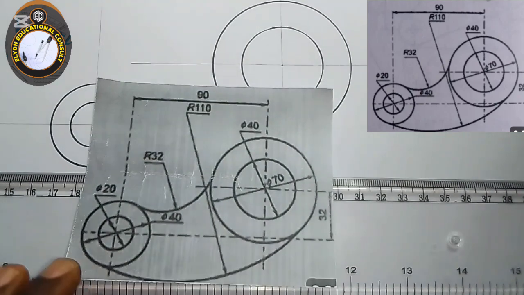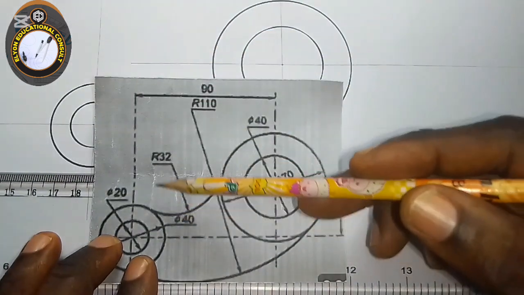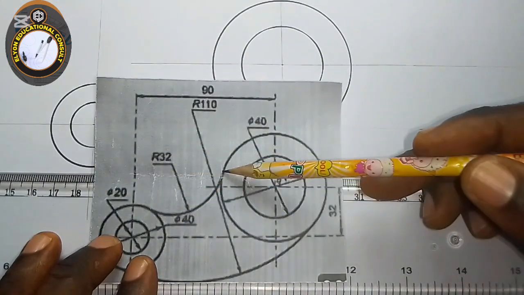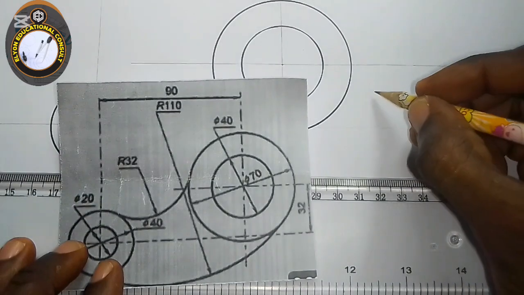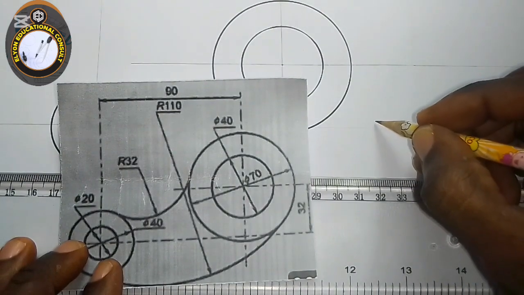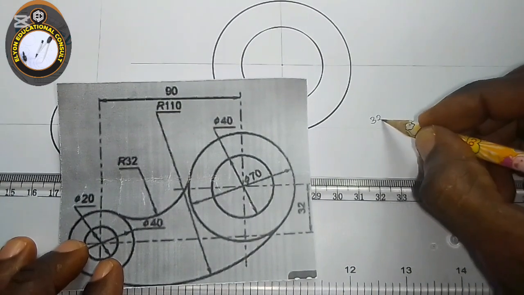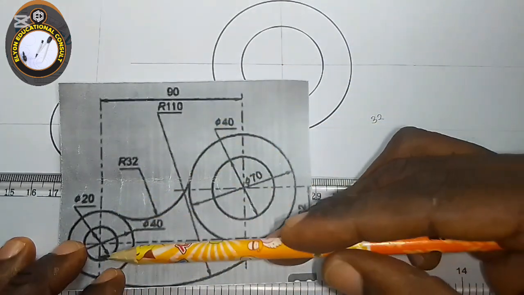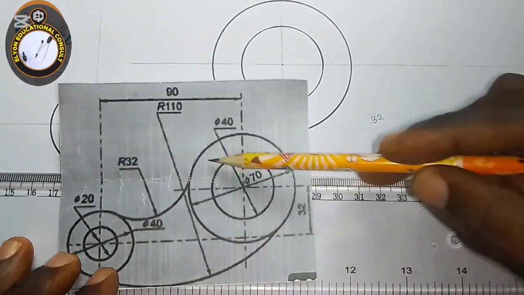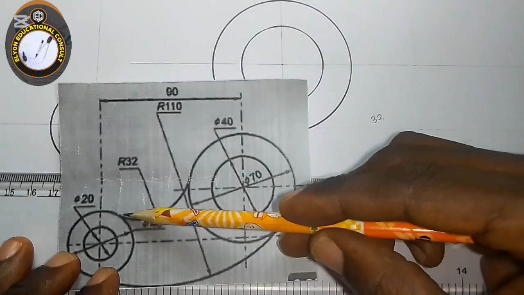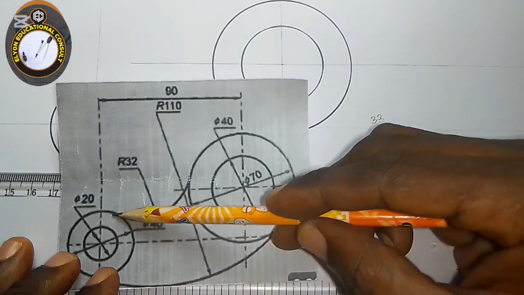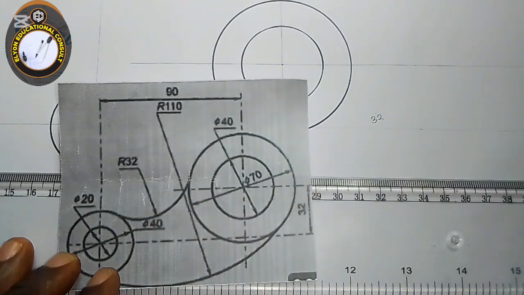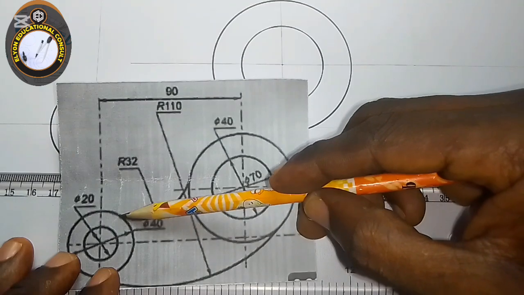If we are looking at this arc, the radius of this arc given to us is 32. So 32, take note of that. Now I'm going to be using this 32 for both this circle here and this, because the arc is touching both circles, forming a tangent to this circle and this.